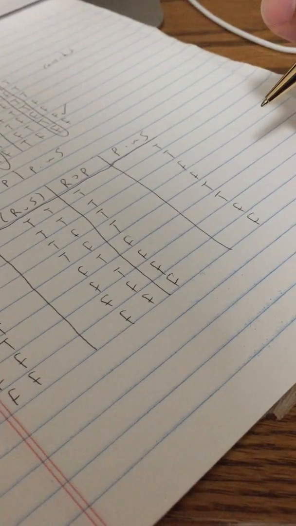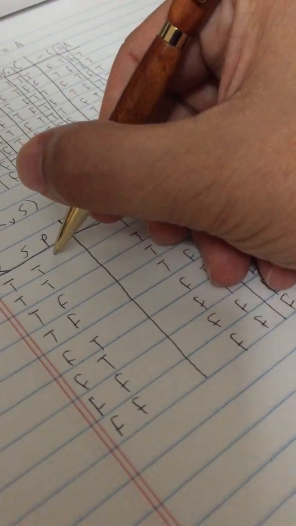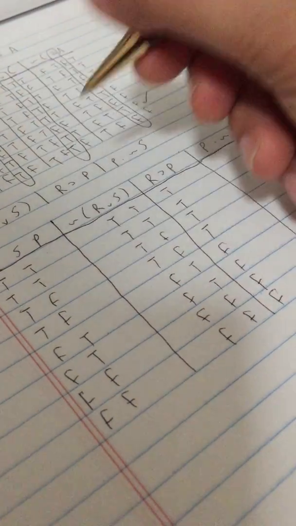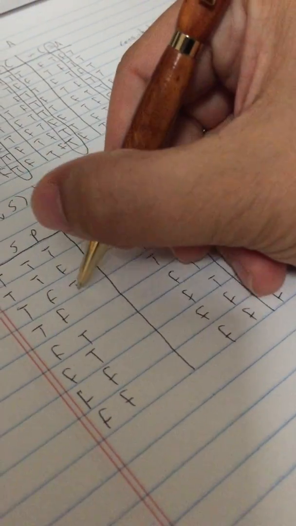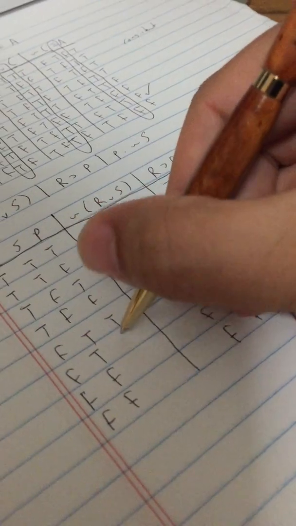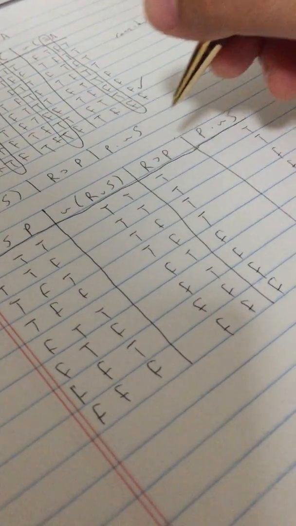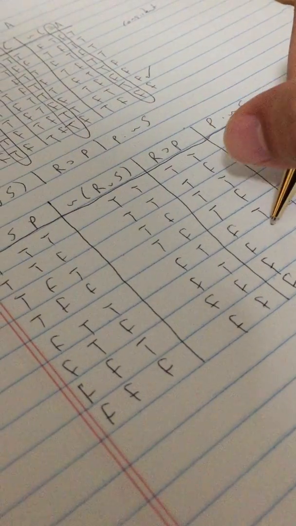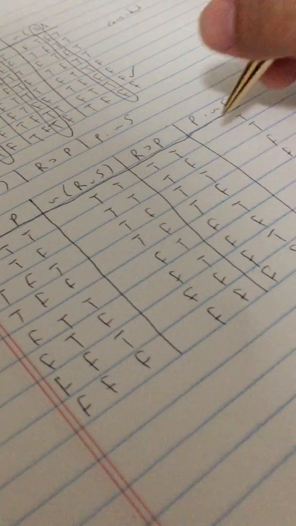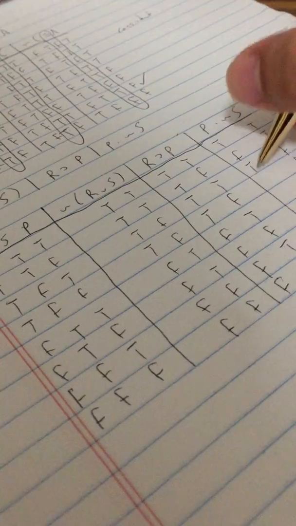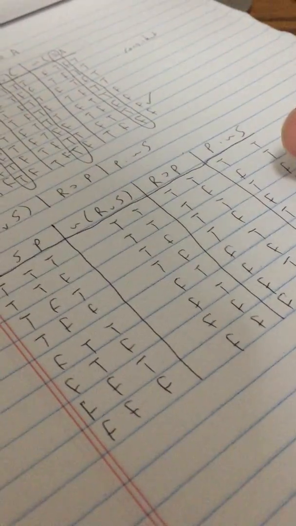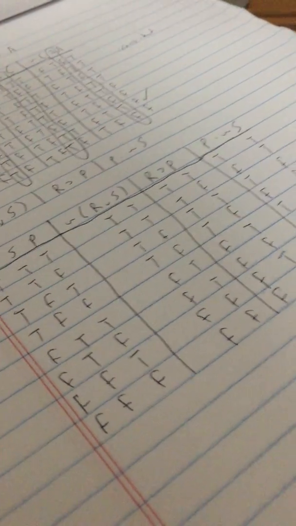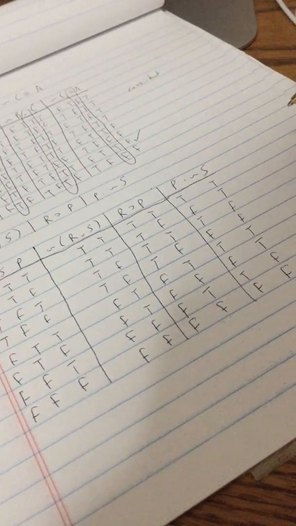Hard to get the whole truth table in there. So big. Now P, true, false, alternating. Okay, it is big. There's the whole truth table.